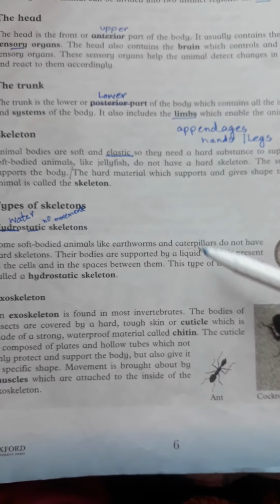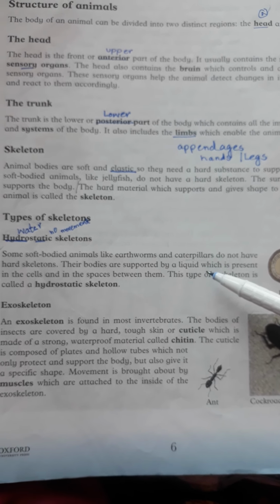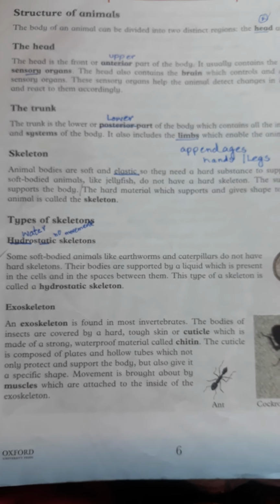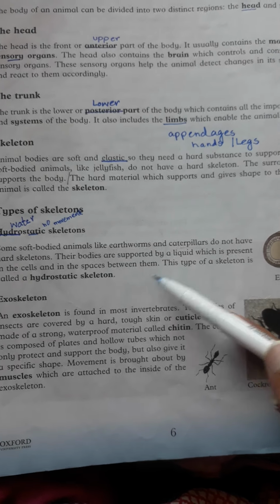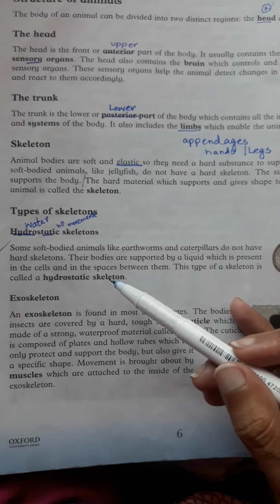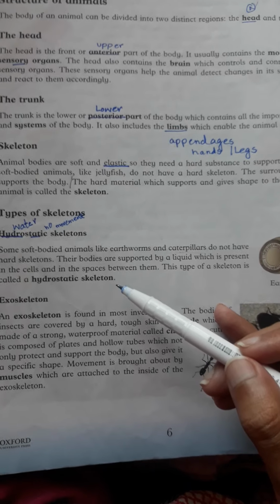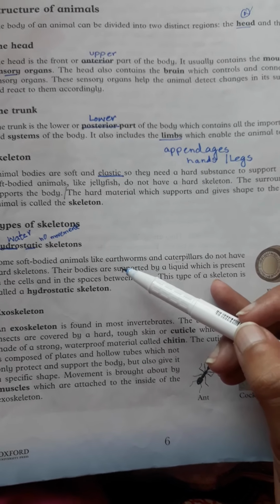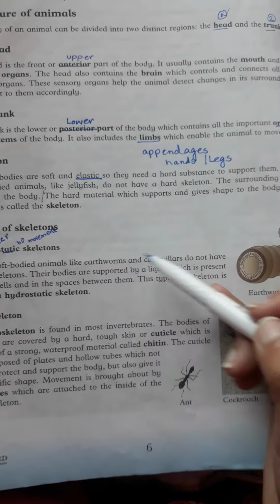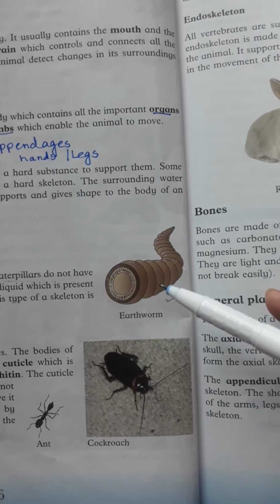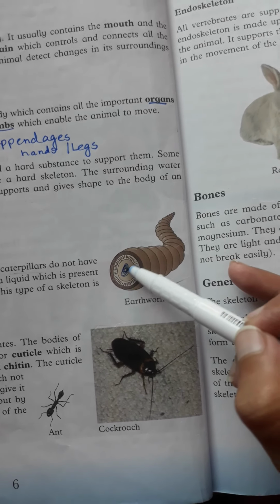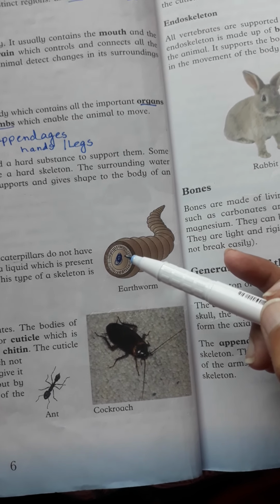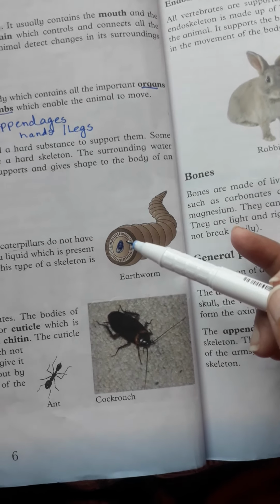Some soft-bodied animals like the earthworm and caterpillar do not have a hard skeleton. Their body is supported by a liquid which is present in the cells and in the spaces between them. This type of skeleton is called a hydrostatic skeleton. Examples of the animals are earthworm and caterpillar. Look, this is an earthworm. This space consists of a liquid structure, a jelly-like fluid.